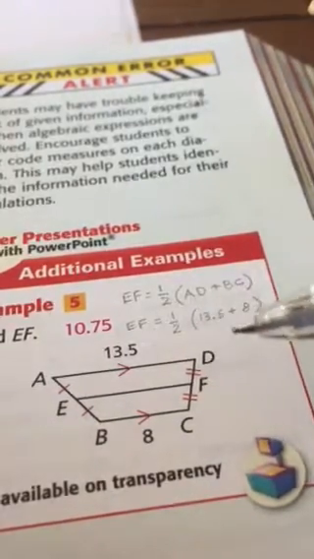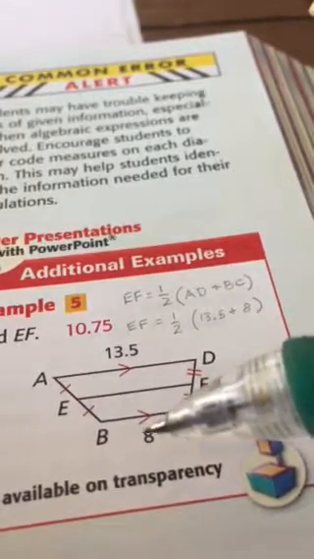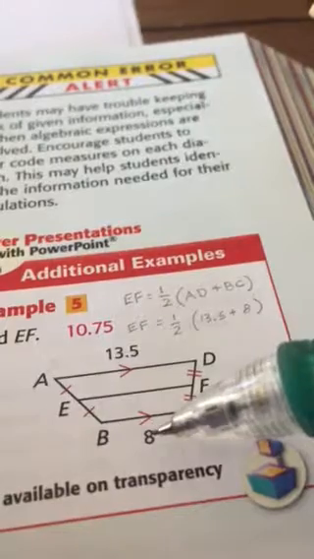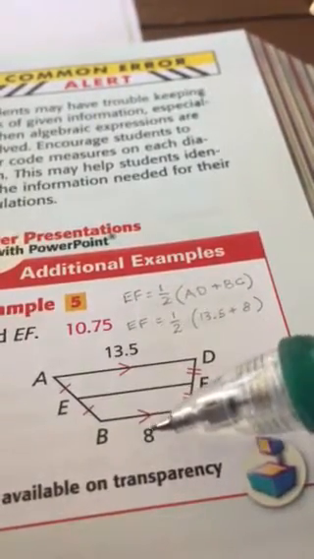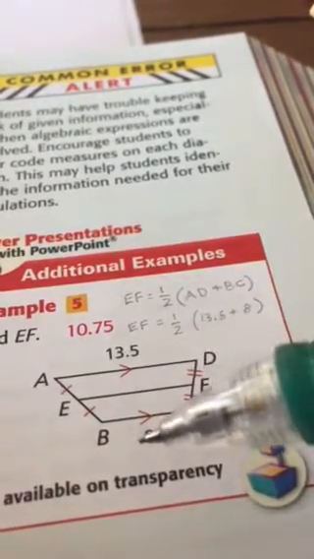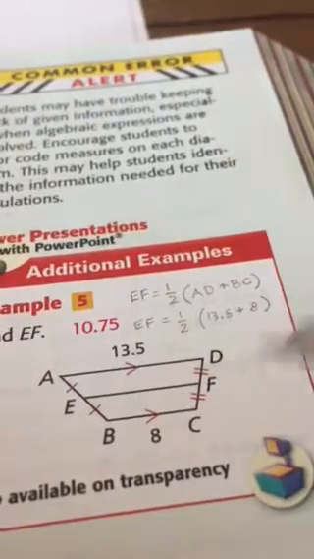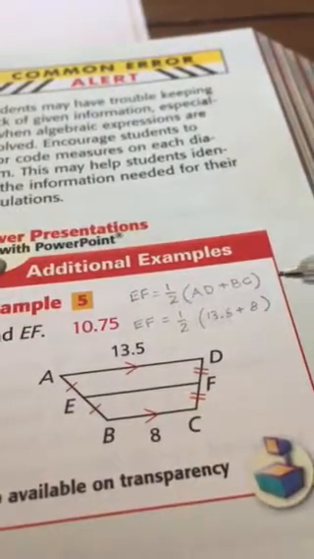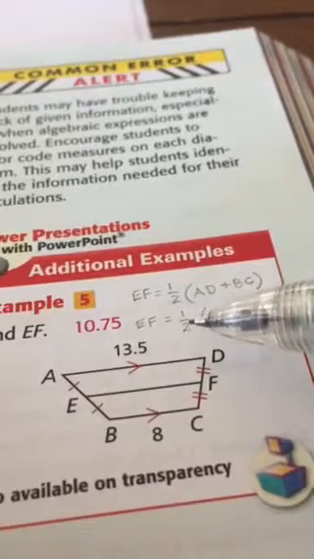All right, so looking at this again, all we're doing is we're adding our two bases and we're averaging them. We're finding the average base, which is halfway in between the two. So we average something by adding up the two numbers and dividing it by 2, or adding up however many numbers and dividing it by however many we added. But in this case, we're only adding the two bases and dividing by 2. That's why we have the 1/2.